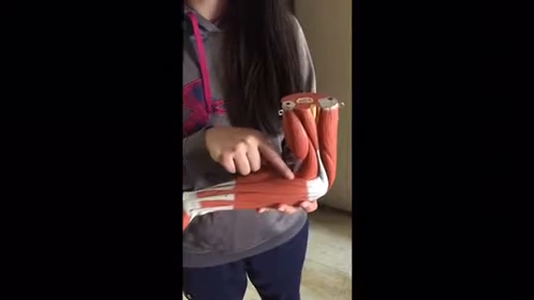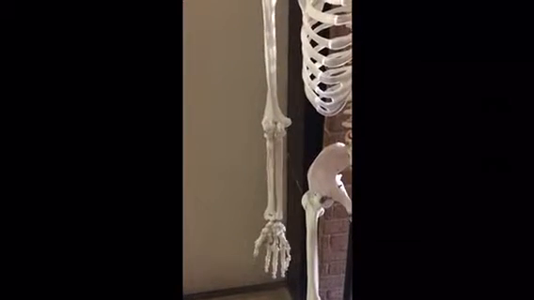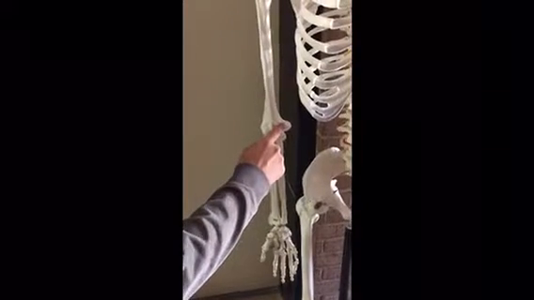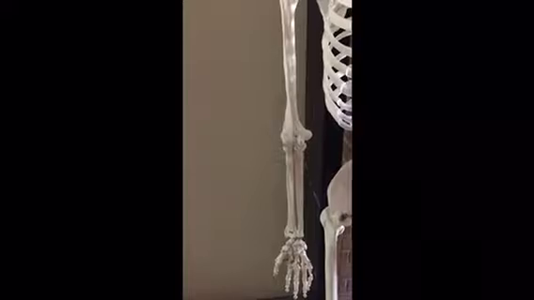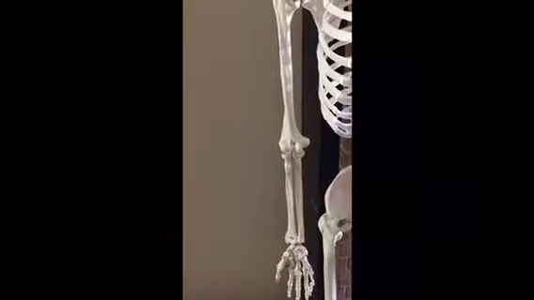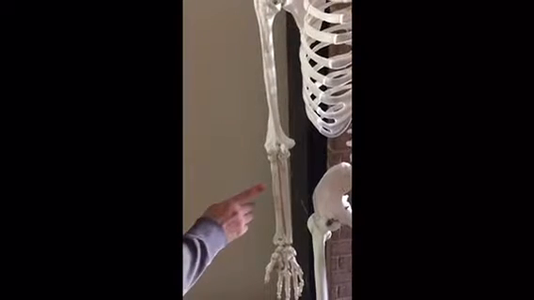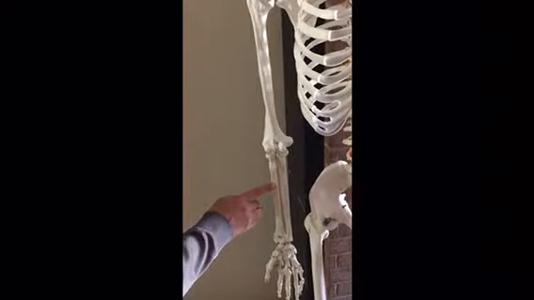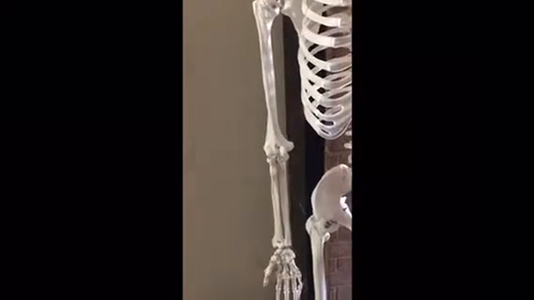This is your pronator teres. The origin of the pronator teres is the medial condyle of the humerus and the coronoid process of the ulna, and the insertion of the pronator teres is the medial and lateral surfaces of the radius. The action of the pronator teres is to pronate the forearm.